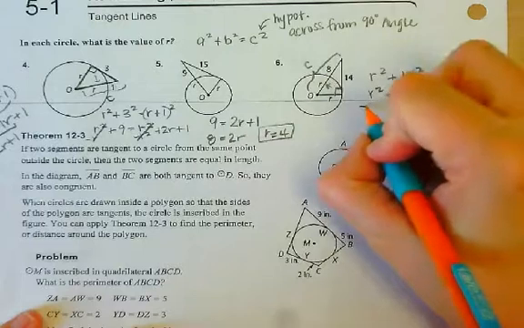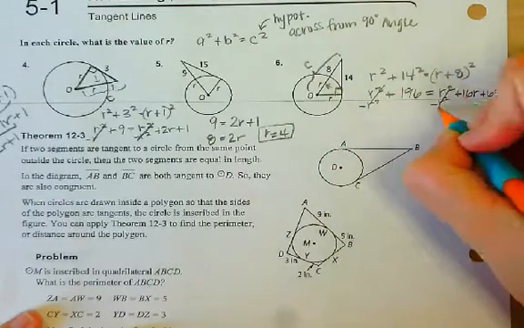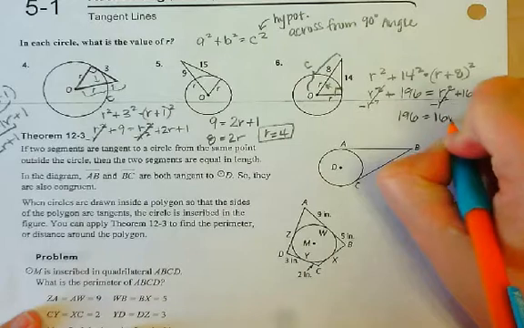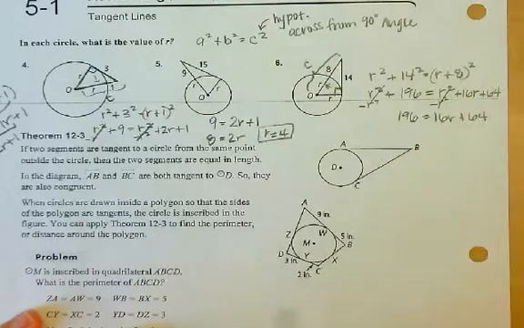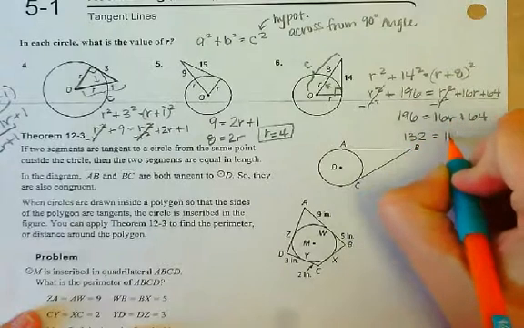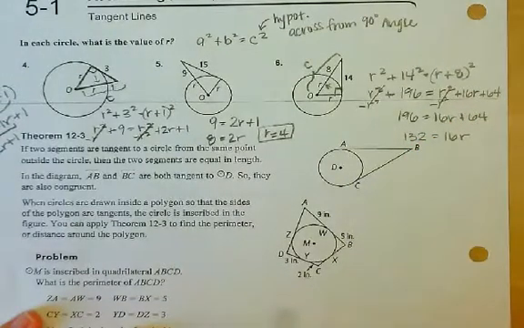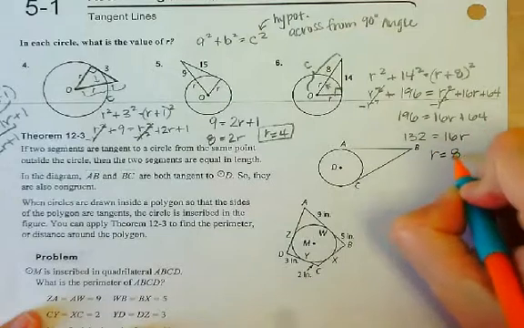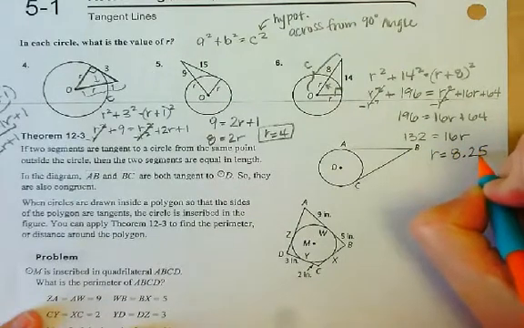So now I'm going to subtract r squared from both sides. It's going to cancel out. 196 is equal to 16r plus 64. I'm going to subtract 64 from both sides. That gives me 132 is equal to 16r, and then divide by 16. So r has a value of 8.25.